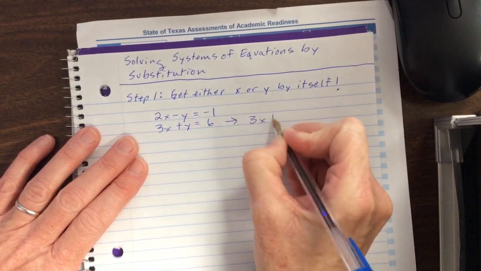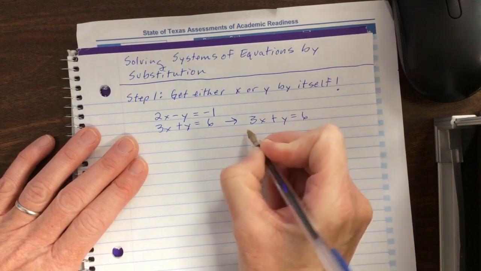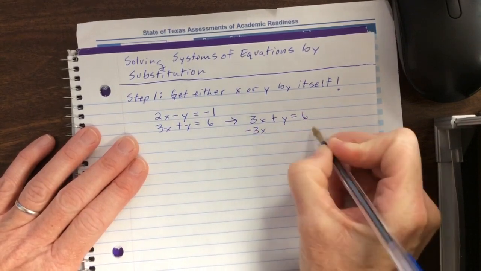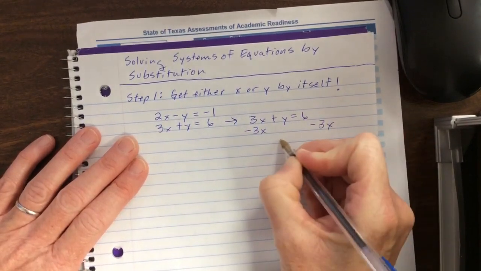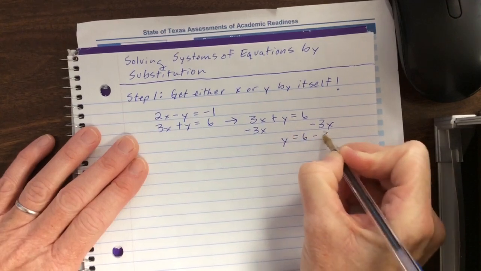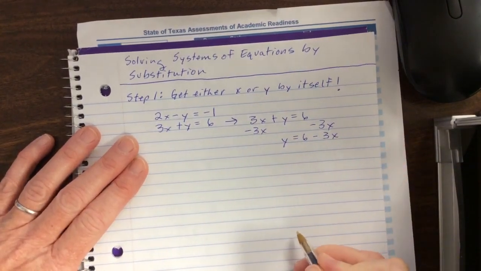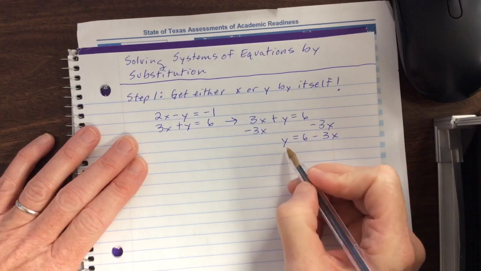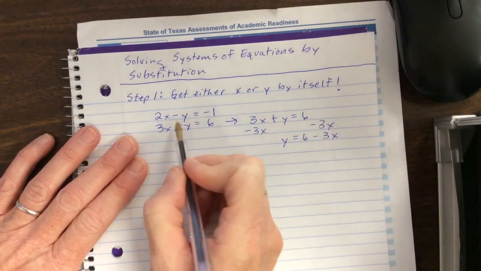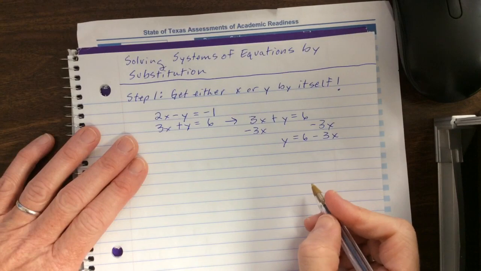So I'm going to rewrite this here. And if I just move the x, I'm going to get y equals 6 minus 3x. So now I've got y by itself. I'm going to plug this back in to this other equation.